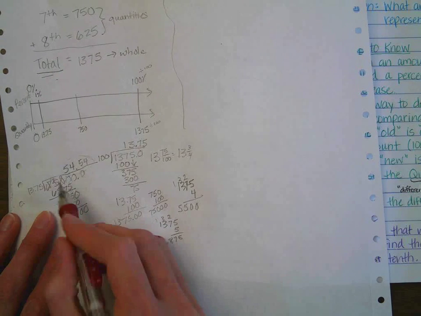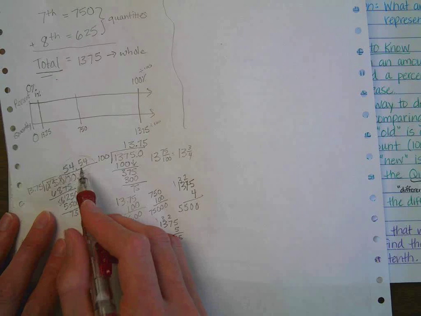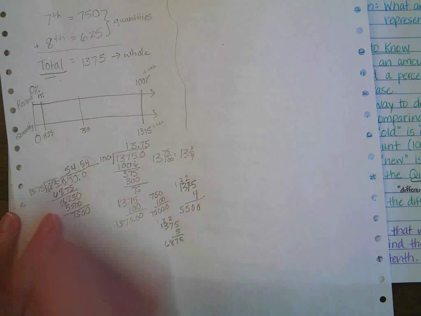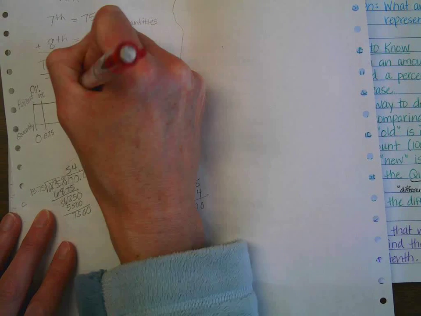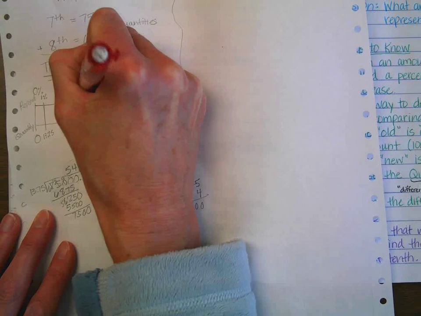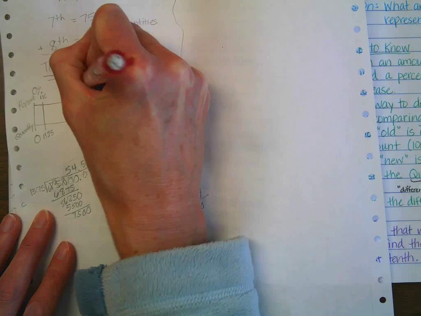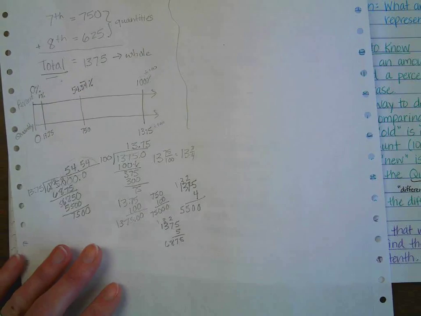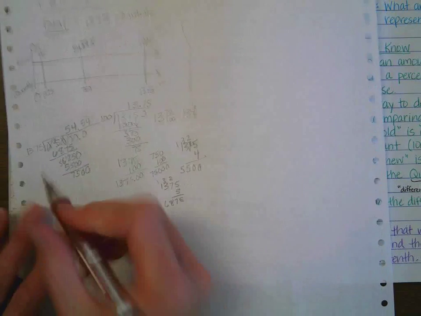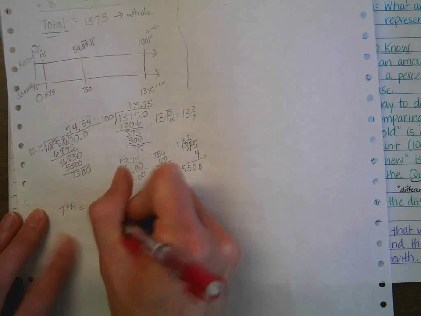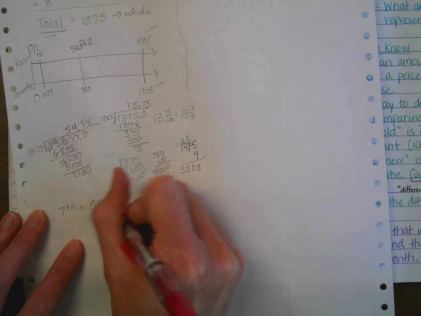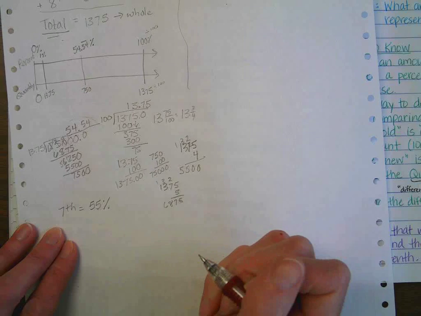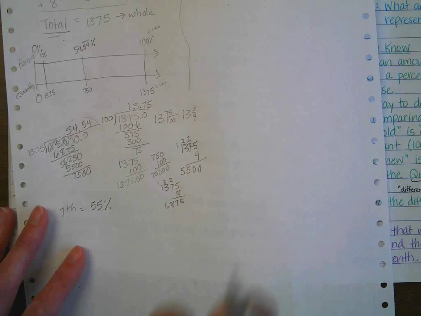So now, what is the percentage that I have right here? 54 and 54 hundredths repeating forever. So we know that this amount right here is 54 and 54 repeating. Okay, percent. All right. So could we say that the percent of 7th graders is about 55%? And if you said yes, then you are correct.